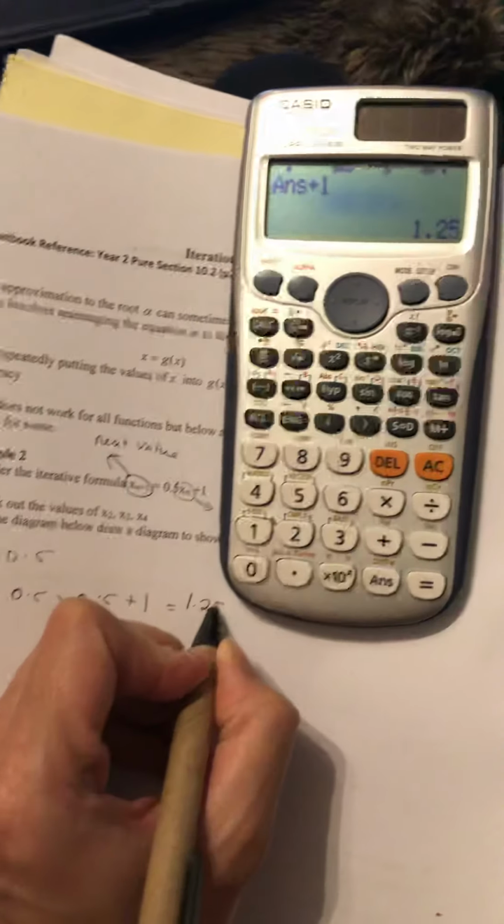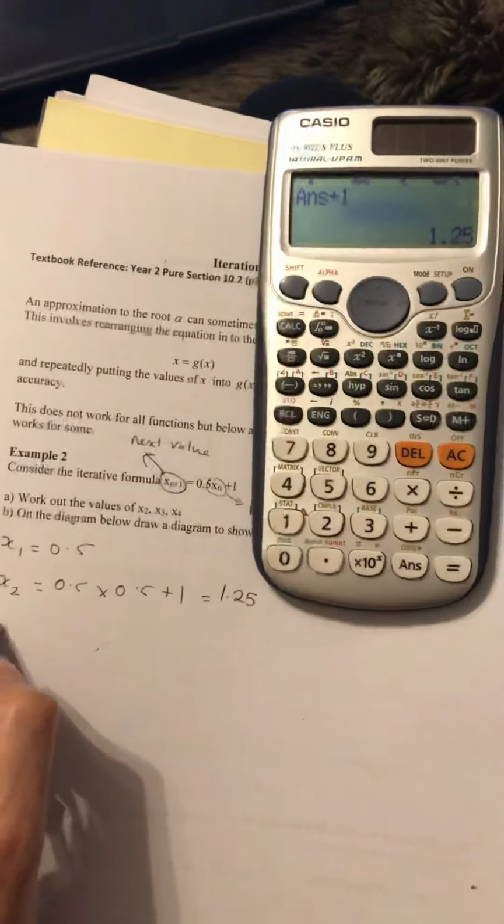So here I've got x1 is 0.5 and it said work out x2. So what I'm going to do is use that formula. To find the next value, I'm going to use my previous value and do a half times my previous value plus 1. So I'm going to do 0.5 times 0.5 plus 1, and you just type that into your calculator. Obviously, most of you could probably work it out by hand. Even though it gives it to me in fraction form, I am going to change it to a decimal, and I'll explain why in a bit. 1.25.